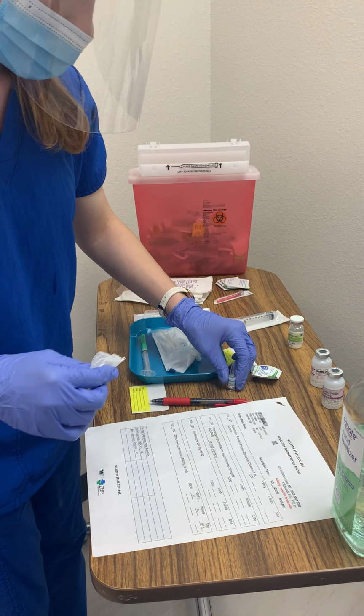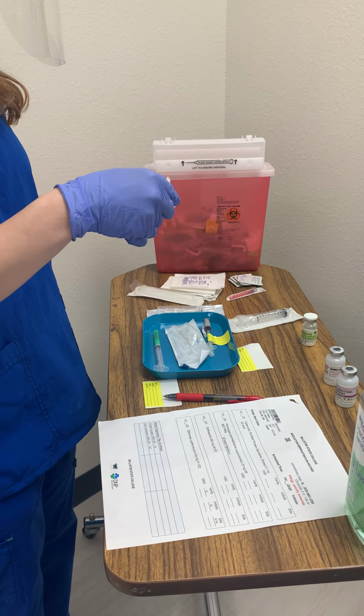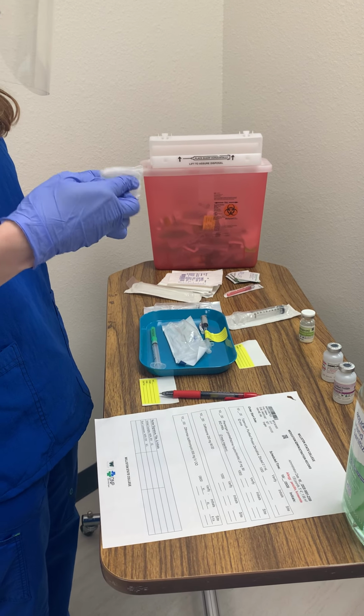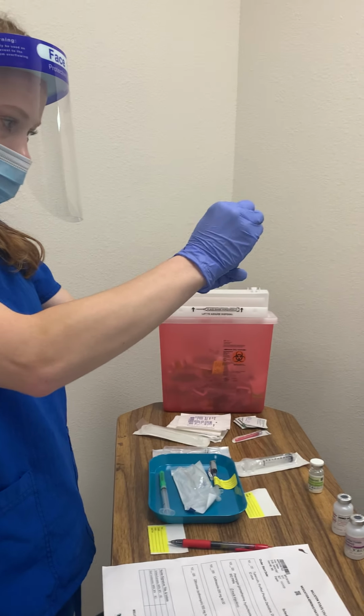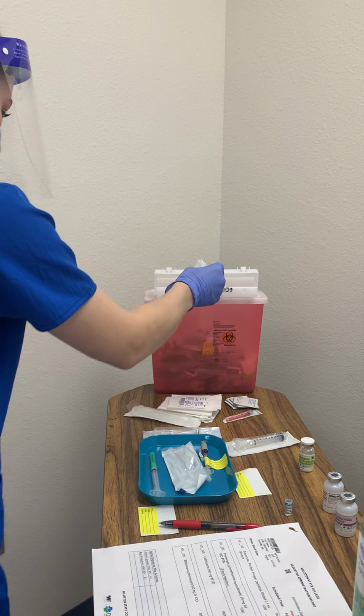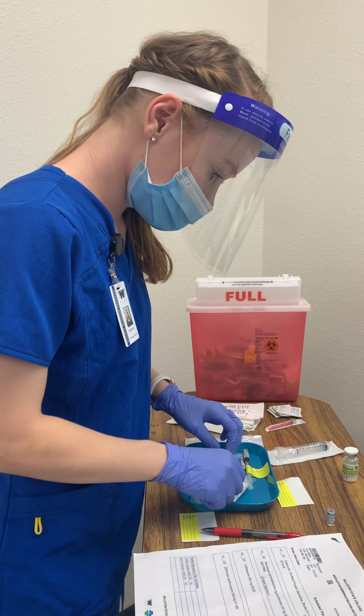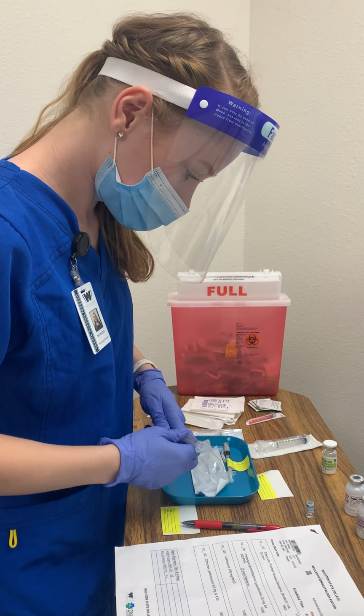So I've let this air dry, throw this away as well. And then I'm gonna break this away from me. So 1, 2, 3, perfect. Put there, and then I'm gonna put this in my sharps container because we don't want glass in the garbage.